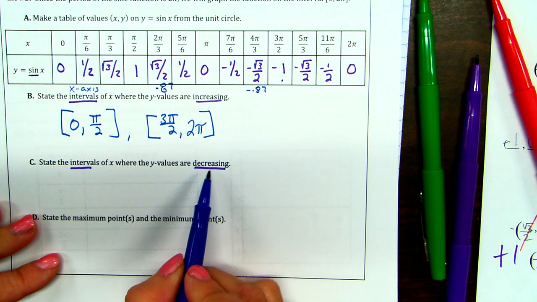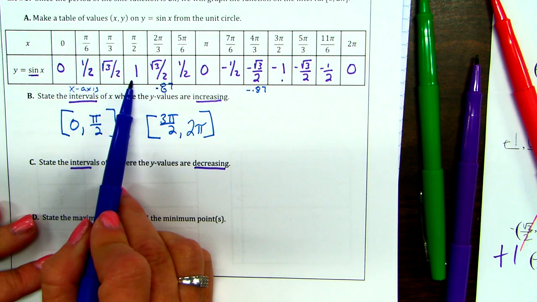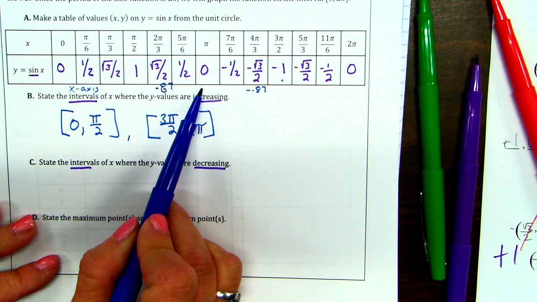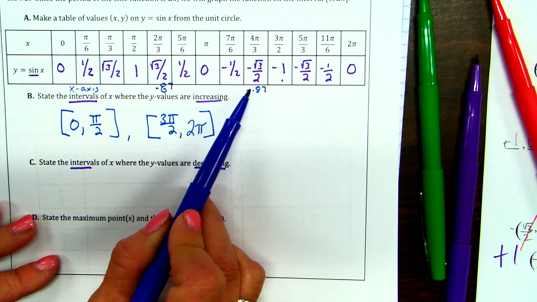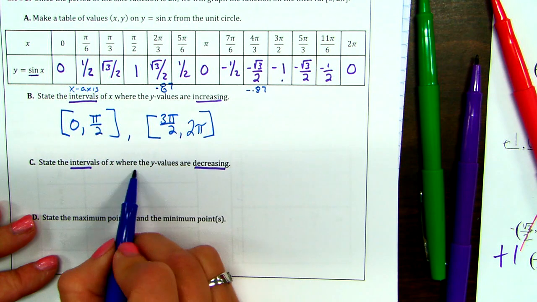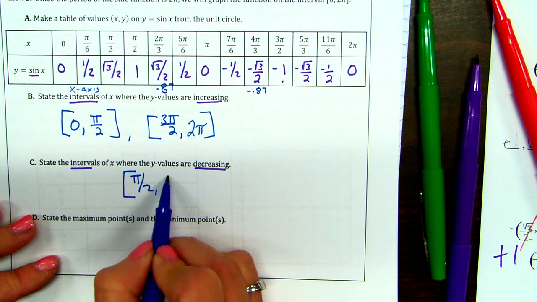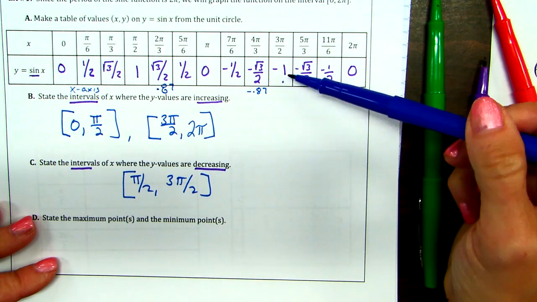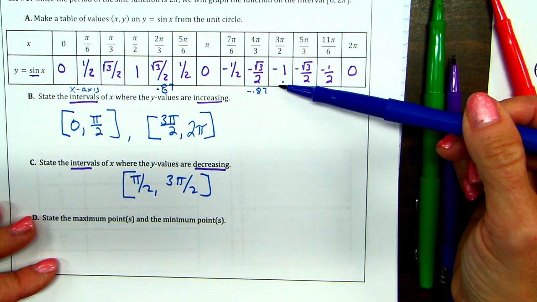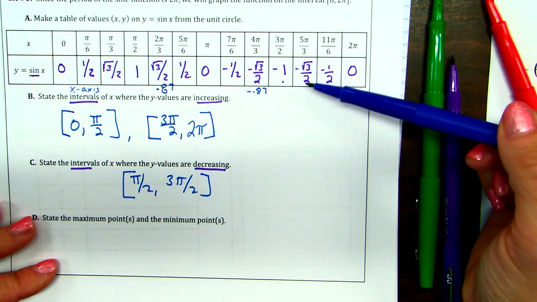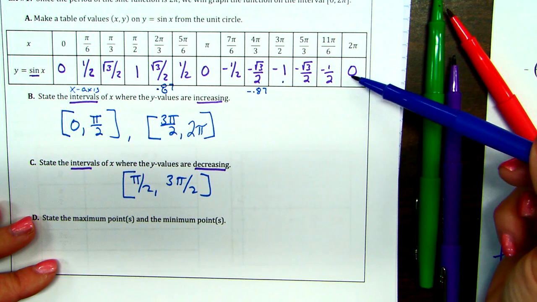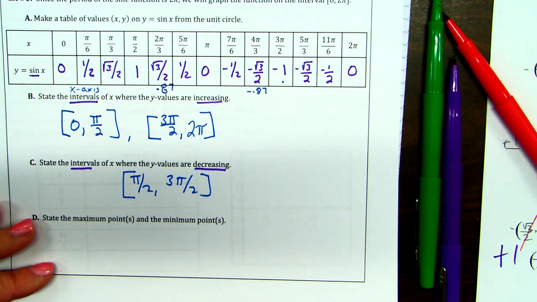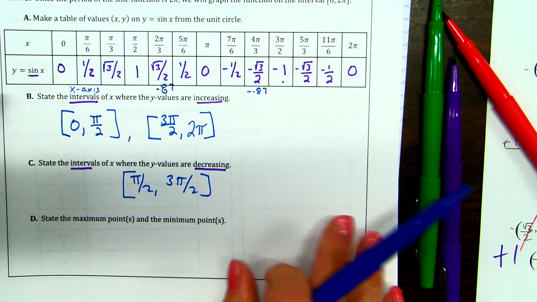Where are we decreasing? Well, remember, from 0 to 1, we were going up. And then 1, 0.87, 0.5, 0, all the way to, let me write it first, it's easier. So from pi over 2 to 3 pi over 2, we are decreasing. We're slowly getting smaller and smaller. But remember, we were increasing as we went from here to here. Okay? So we are increasing, then we're decreasing, then we're increasing. It's a wave. Okay? And we'll see it in a second.